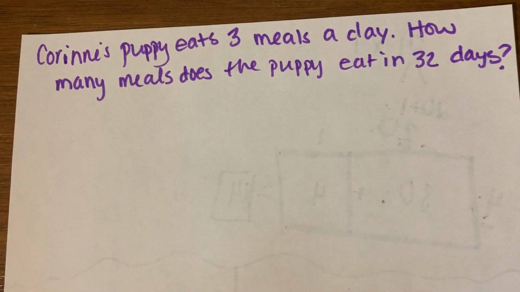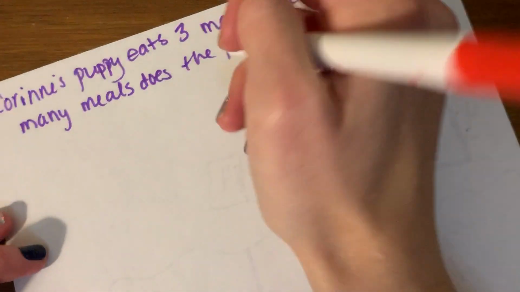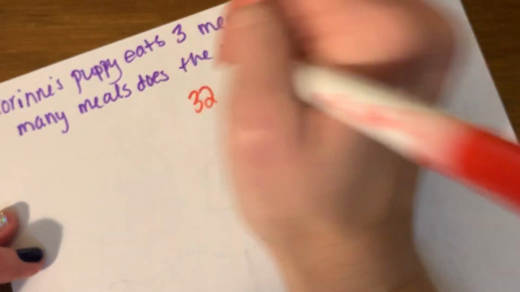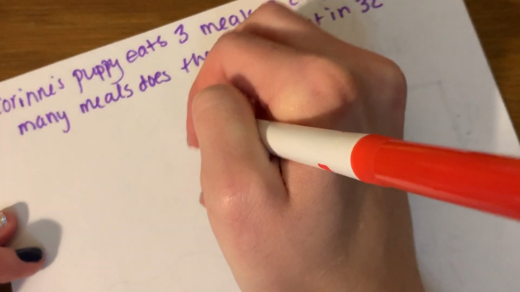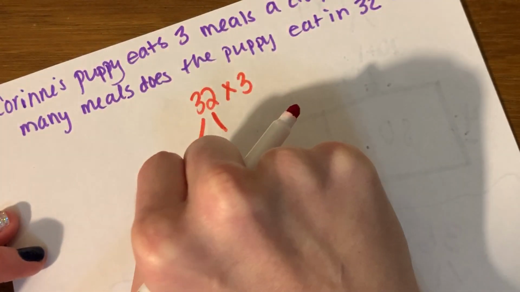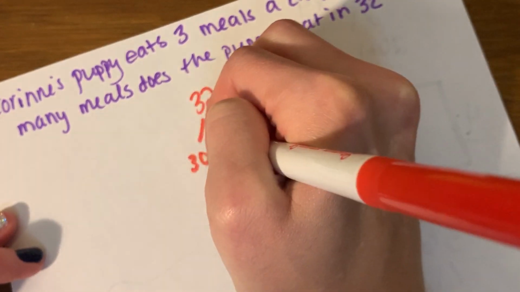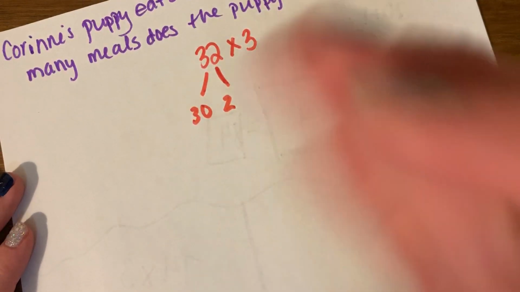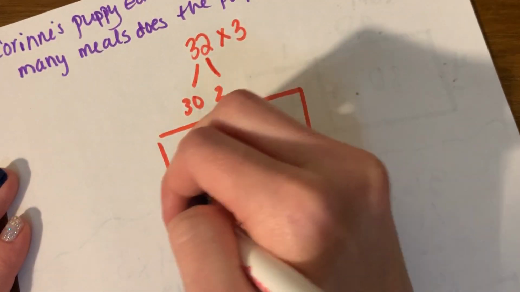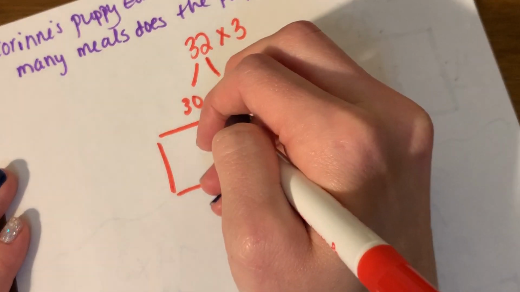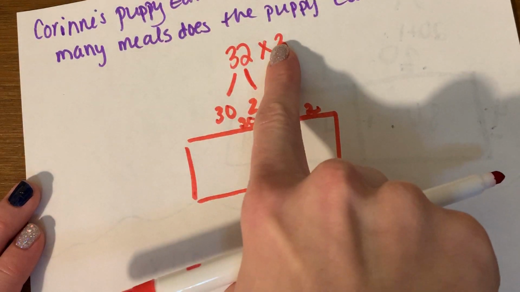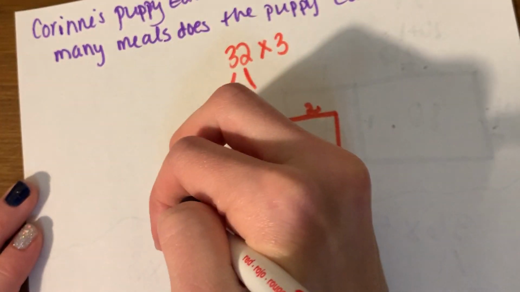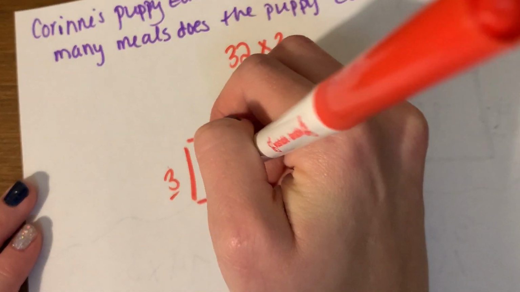So I know that I have 32 days, and at 3 meals a day I need to multiply by 3. I'm gonna break this down into expanded form, 30 and 2. Okay, I'm gonna draw my partial products, put my 30 right here and my 2, sorry that's a little cramped, multiplying by 3. 3 times 3 gives me 9.